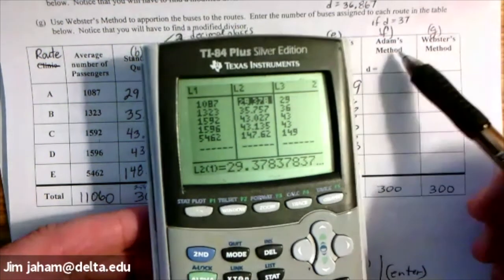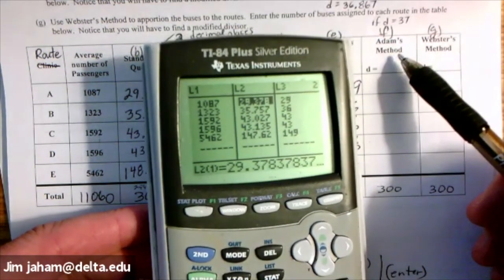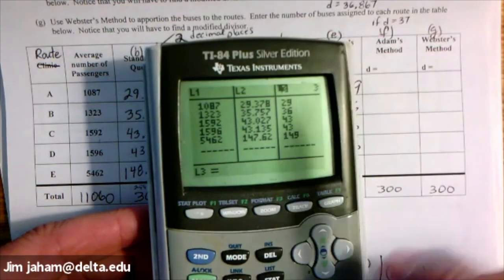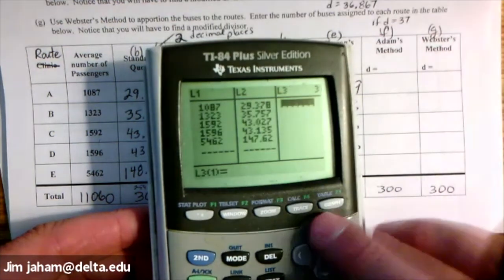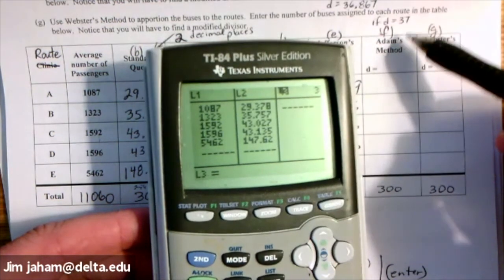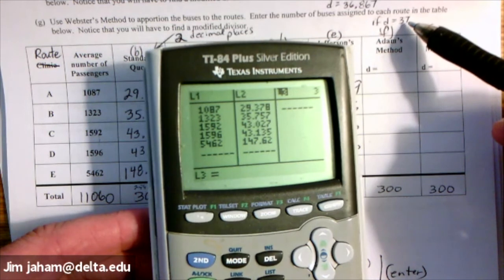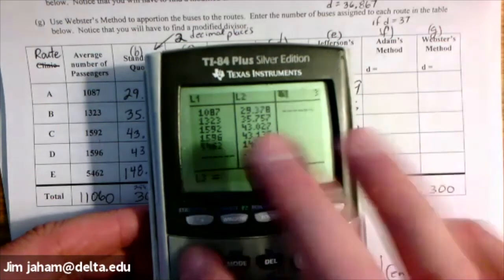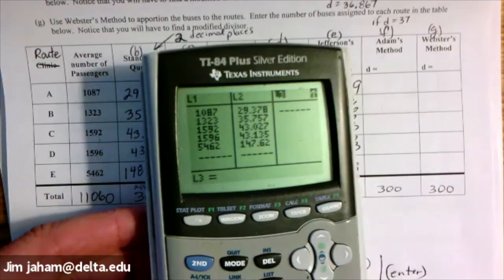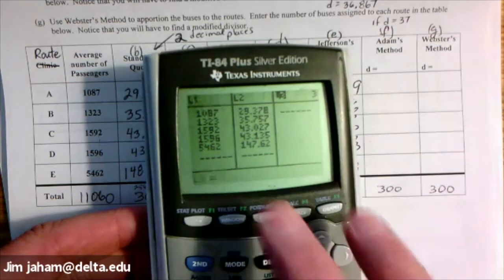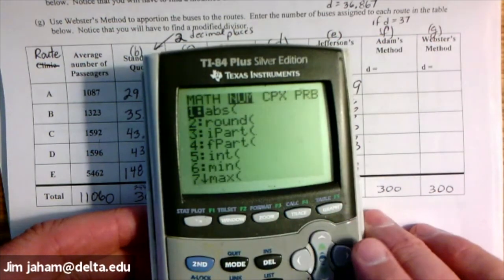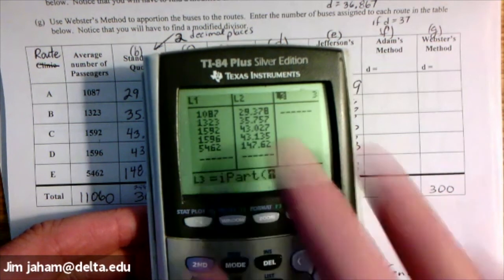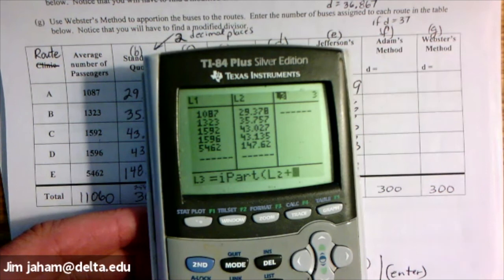Now with Adam's method, to round that, I'll just show you this once here just so you can see it. For Adam's method, you're going to choose a number that's a little bit larger and then round up. We're going to round up. Now to tell the calculator that you want to round up, the way you can do it is you can go to the math menu, over to number, and then do the integer part again, but you want to take all the numbers in L2 and add 1 to them.